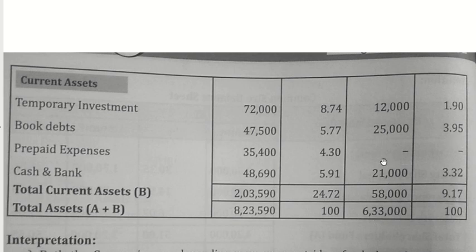Prepaid expenses, you do not have anything, so there's no amount. Cash in bank 21,000 divided by 6,33,000, you get 3.32. So your total of the asset side will be equal to 6,33,000, which is equal to 100%.